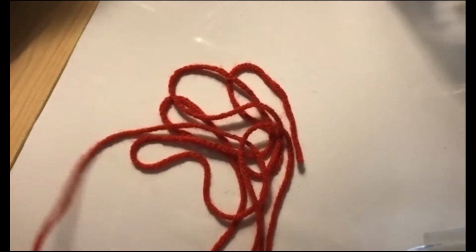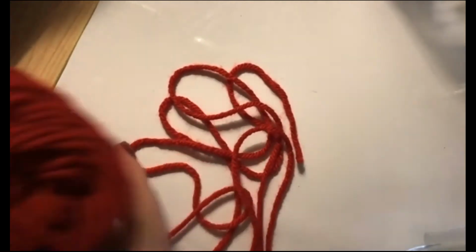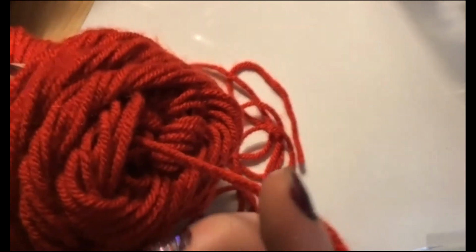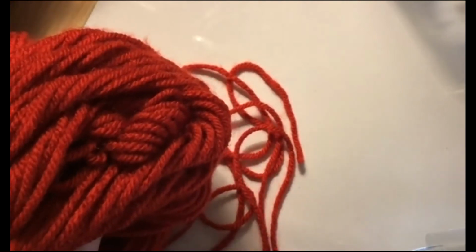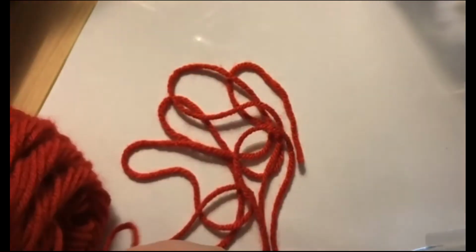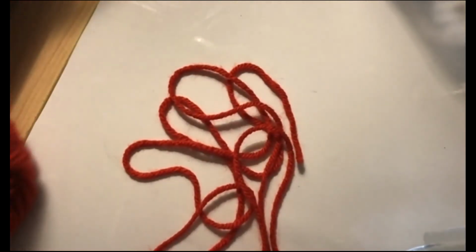So we need to find the end of your yarn. It's actually best to try to pull the yarn from the middle of your skein instead of the outside. Then it's going to work its way middle out, and it's not going to be as bad trying to get it to cooperate with you. So there are two ways you can tie this on.